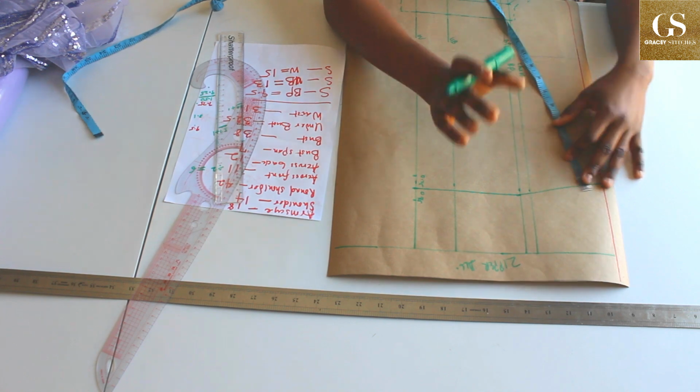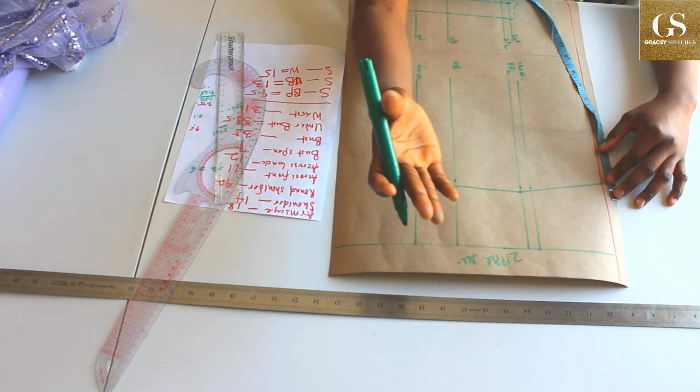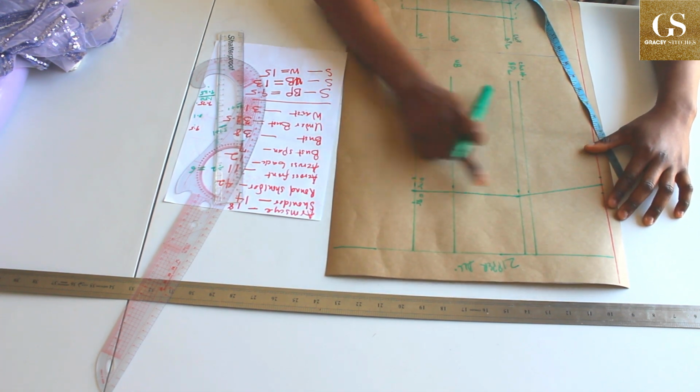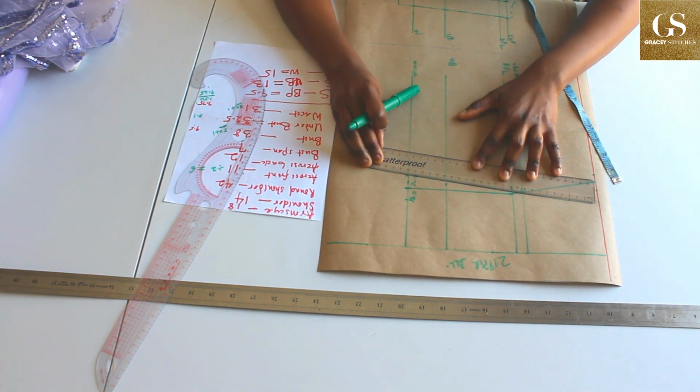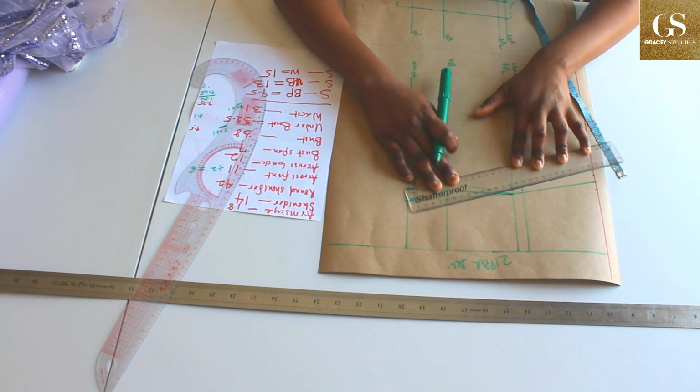So in order to do the back tightening as well, because we do not want the back to be gaping, right, I am going to take 0.5 inch on both sides of the line, all right, and then I'm going to connect the darts just like this.